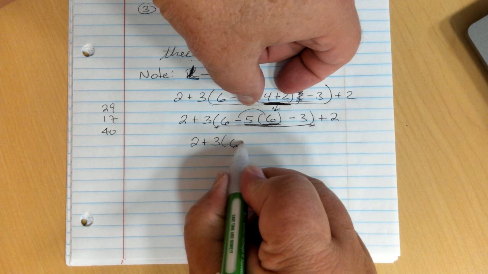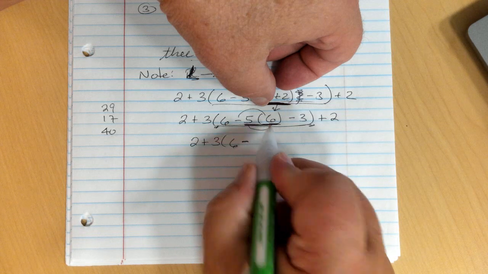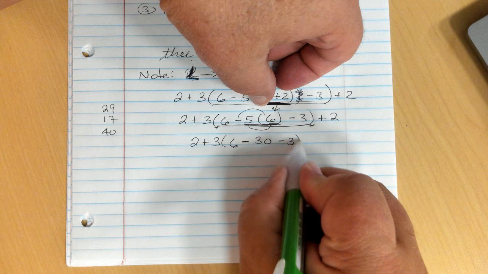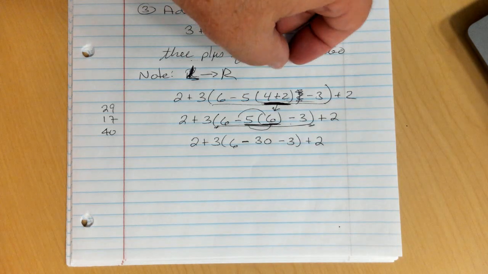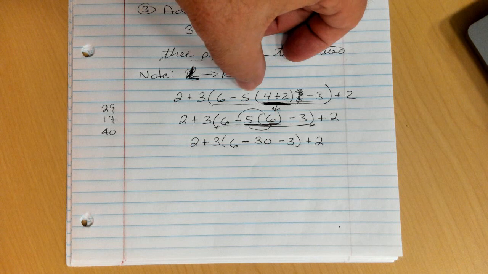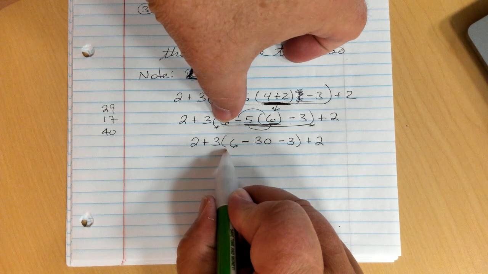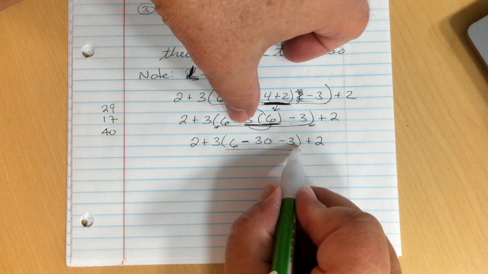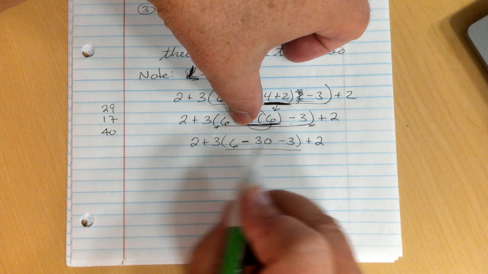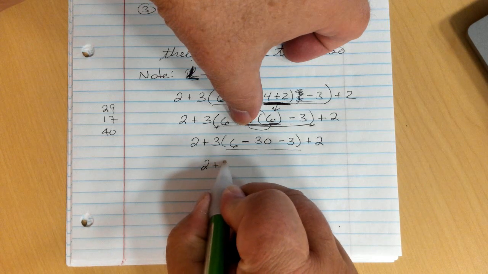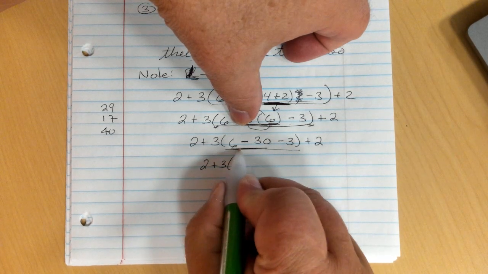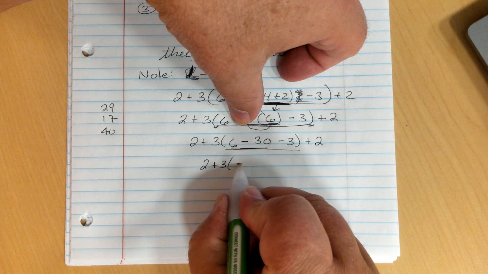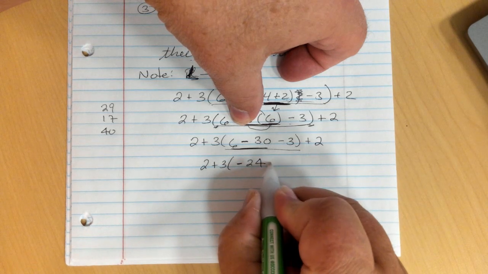Positive times negative is negative. 5 times 6 is 30. Minus 3 plus 2. Get the process, left to right. Special operations, right here. Inside there, any special operations? No. Multiplication, division? No. So all we have is addition, subtraction. Read left to right. 6 minus 30, we'll talk about that in a second. Negative 24.